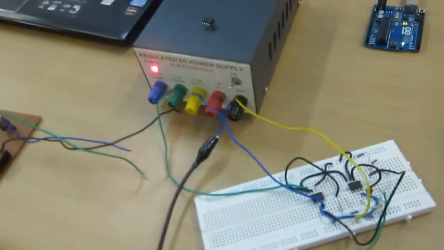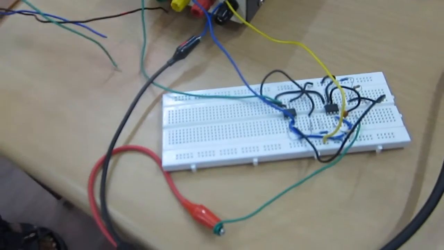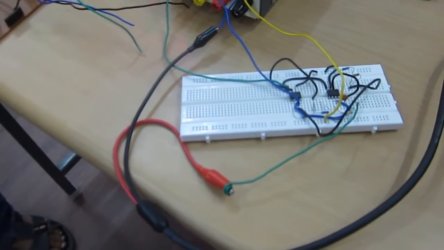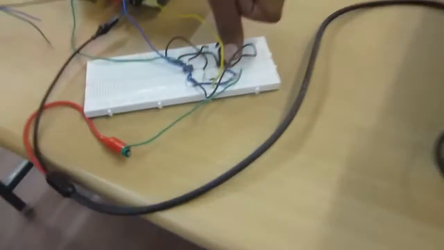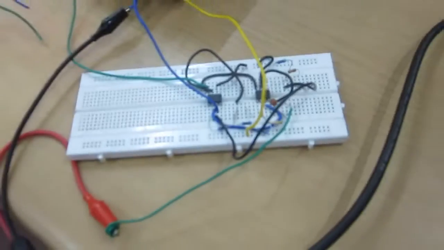So here I am using different ICs to generate the triangular wave. This is the IC TL082. By adding some resistance at the respective terminals of these ICs, I generate the triangular wave. Here is the triangular wave output observed from the CRO. The frequency of the triangular output depends on varying the value of the capacitance. Here I connected the capacitor to one of the terminals of the IC.